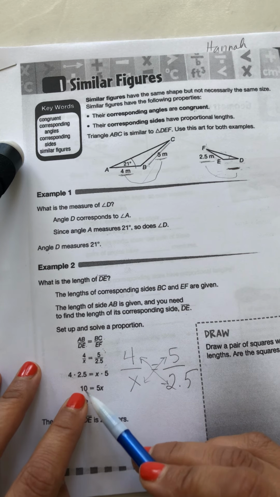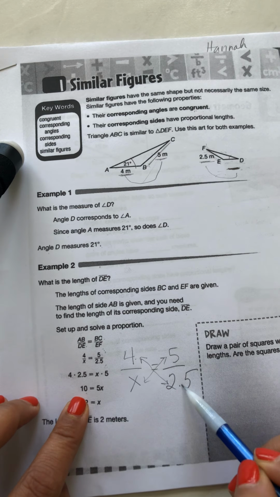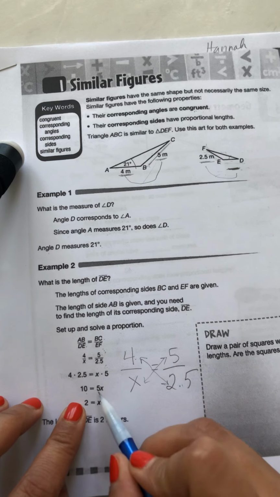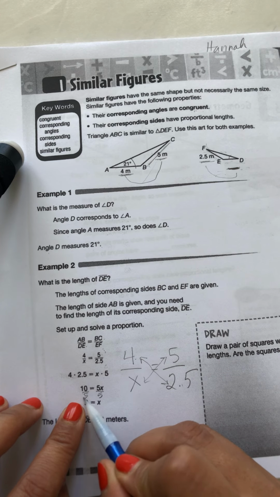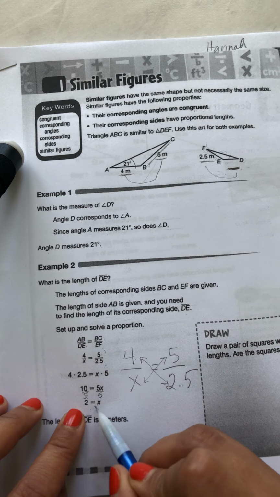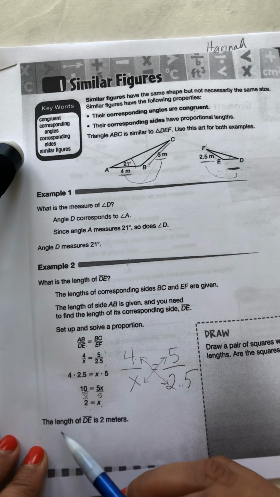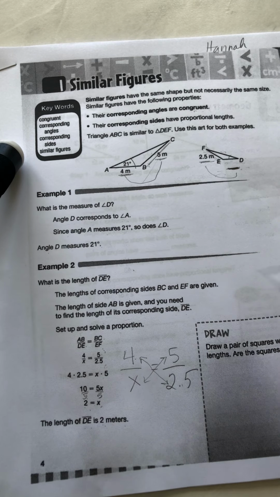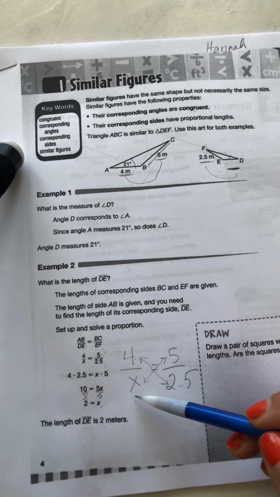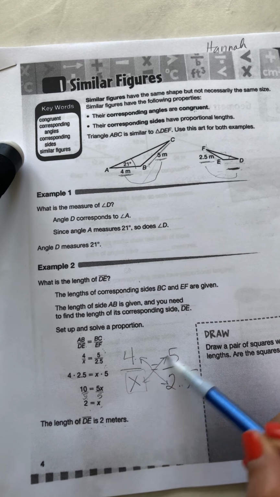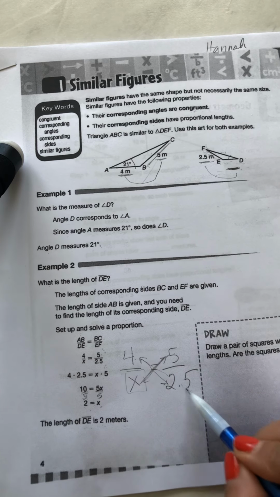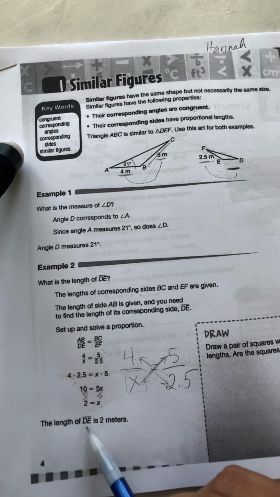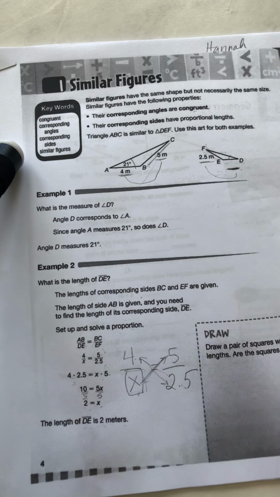We multiply this one with this one and this one with this one. So 4 times 2.5 is 10. And then 5 times x is 5x. Then you solve for x by dividing both sides by 5. So 10 divided by 5 equals 2, and x equals 2. So the length of DE is 2 meters. To find the missing length in your proportion, you cross multiplied: you multiplied this numerator by this denominator and this numerator by this denominator and kept them equal on each side.